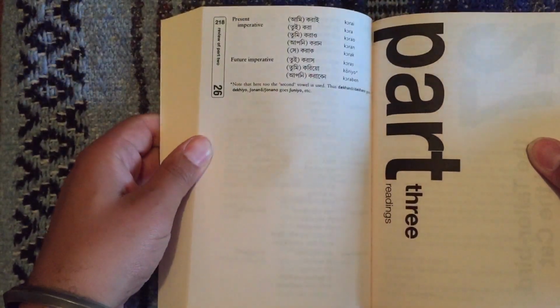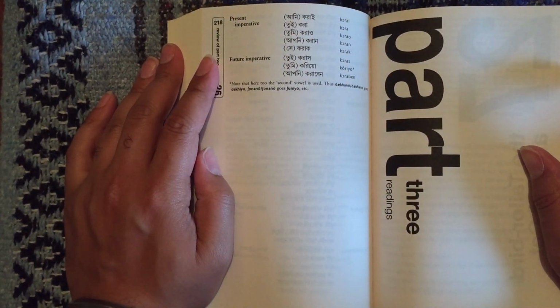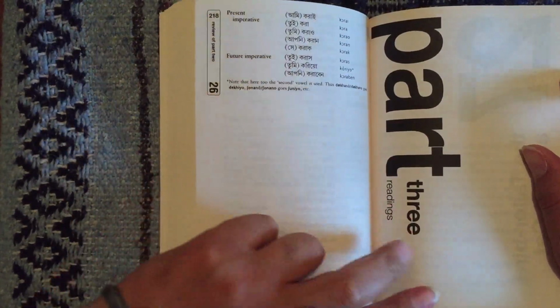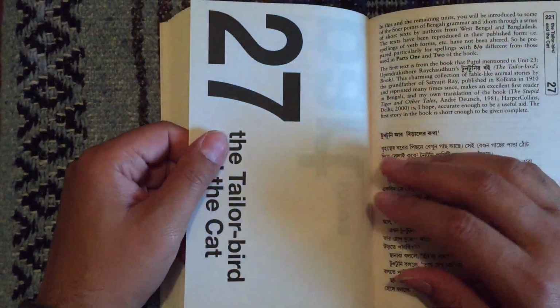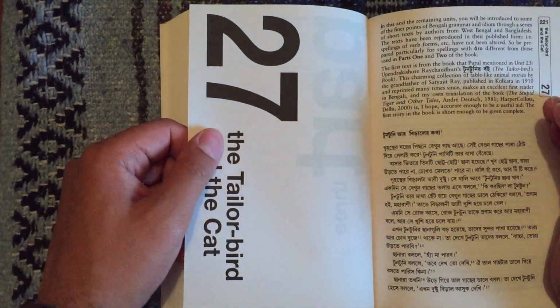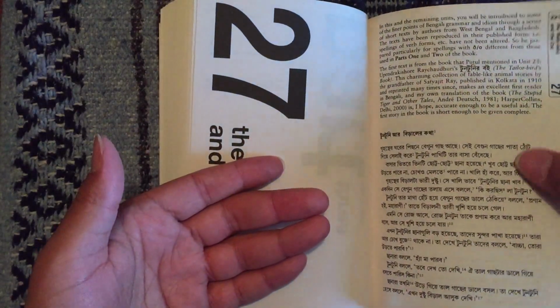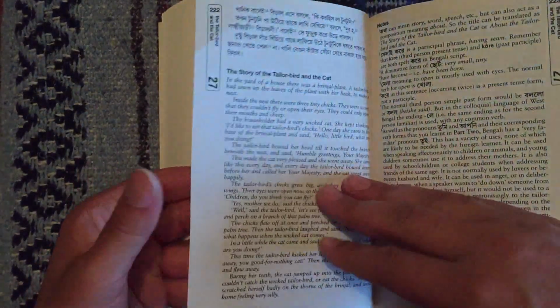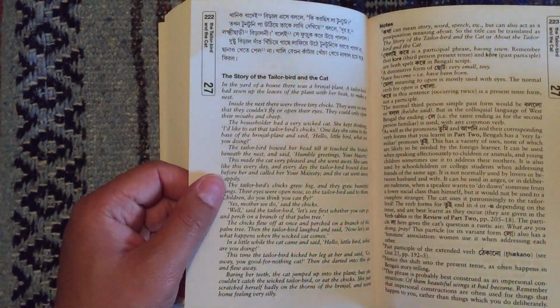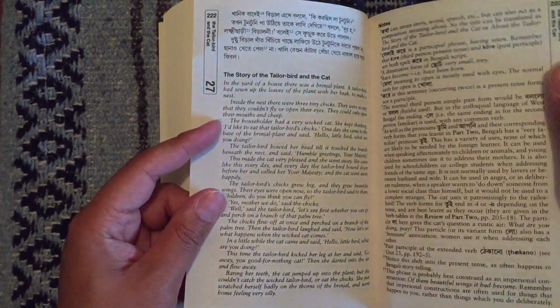There is something else. Yes, part 3, which I almost forgot about. Readings. In this part, you're going to get a piece of text to read, and translation, and notes.